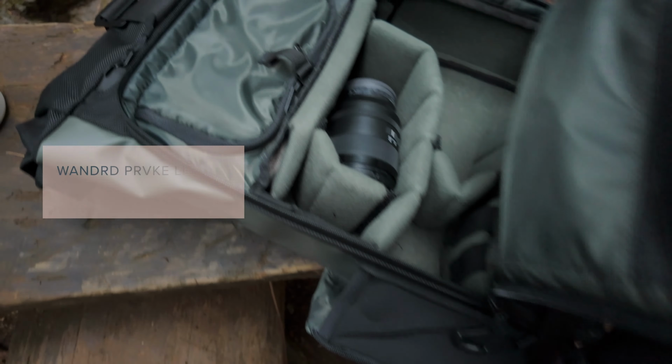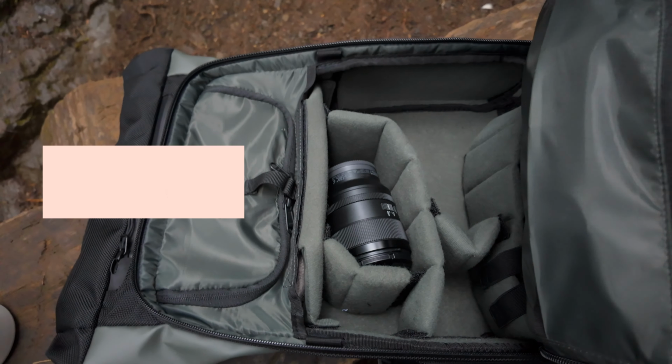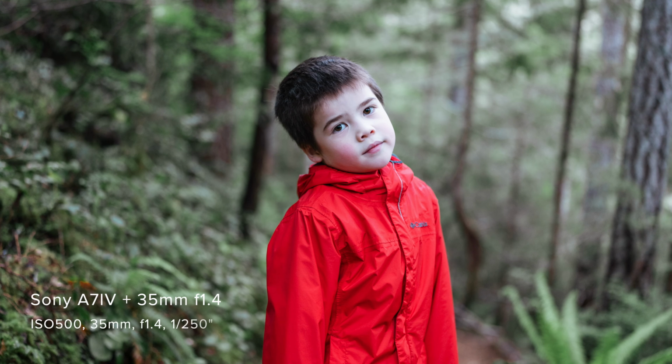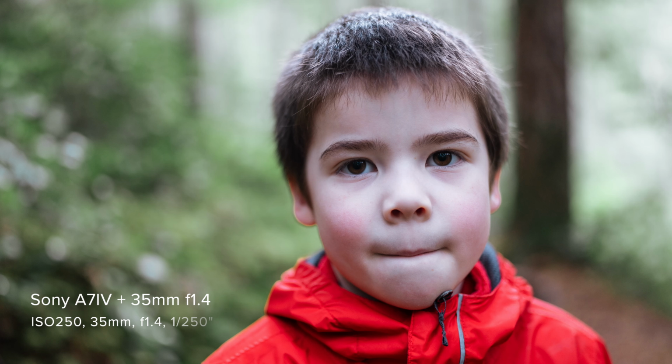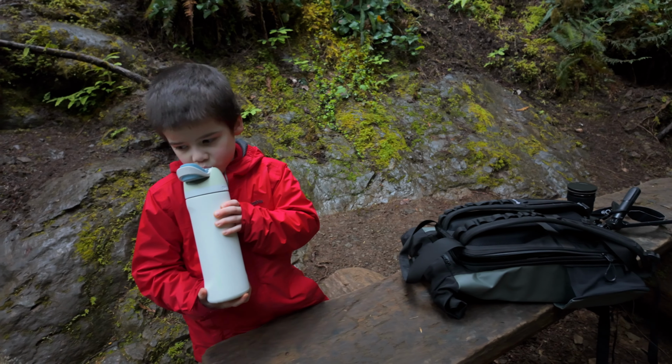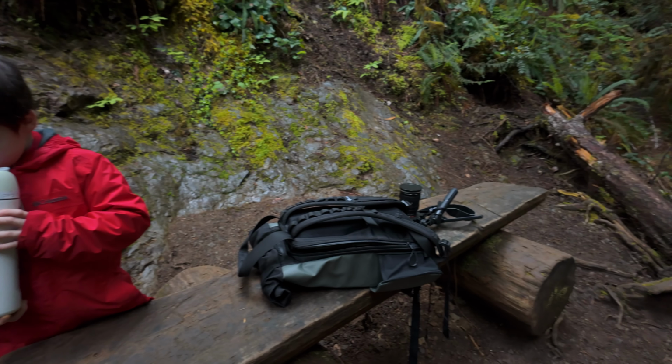Well, this is my camera bag. I had only 2 lenses on this trip, and the other one is a 35, which I used to take some photos just now. You want to drink more? Yeah, all right. You focus on drinking, and mommy will take some pictures, okay?